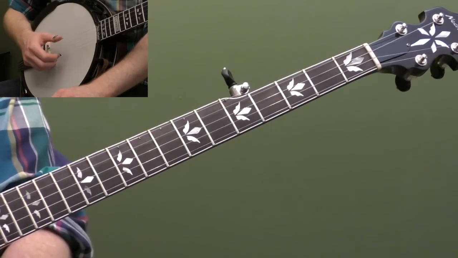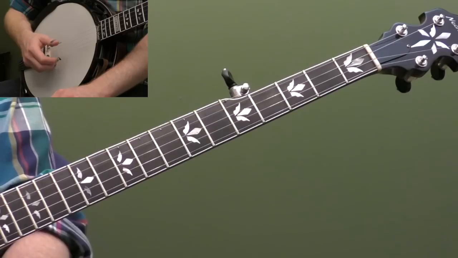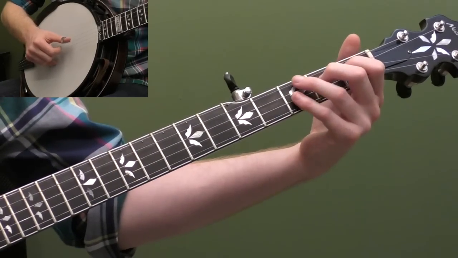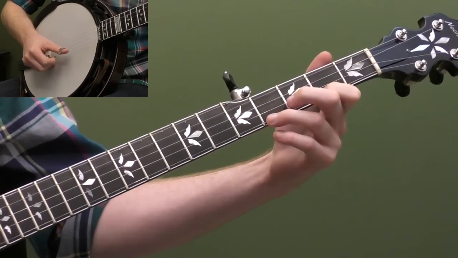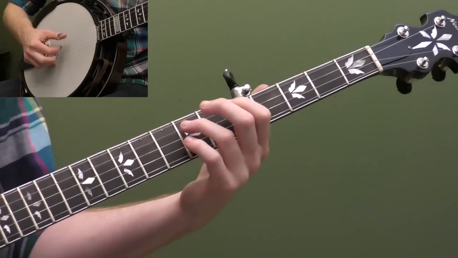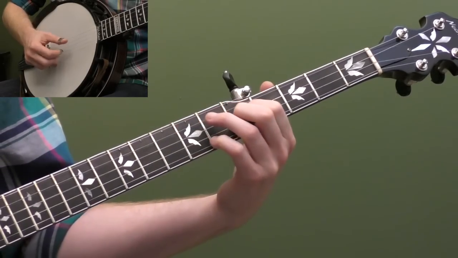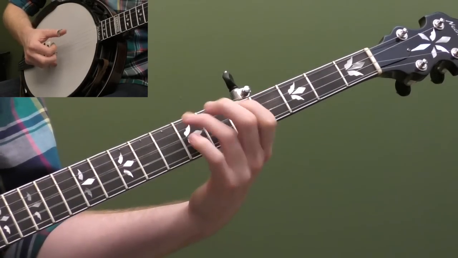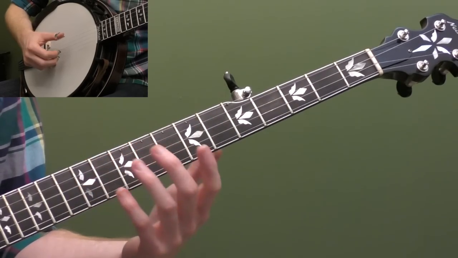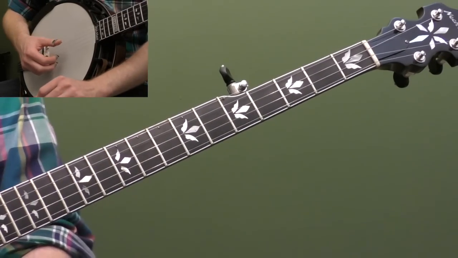And again, the most important thing is understanding why we are doing this, right? So we're taking that concept of playing scales, but we're finding all the notes on different strings. That allows us to get that smooth, cascading, rolling banjo sound that's so awesome.